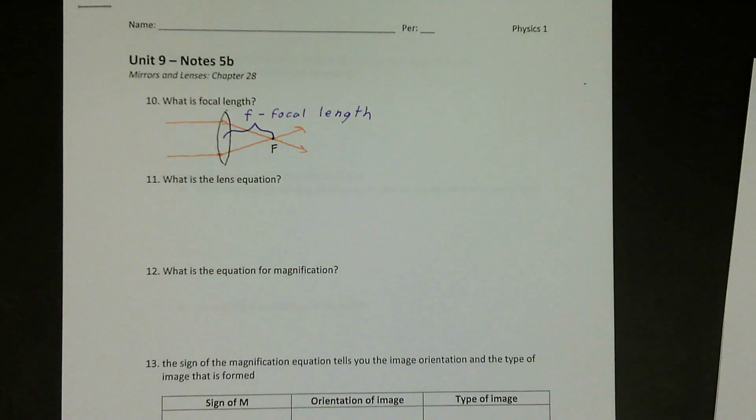So focal length is just your distance away from the lens, how far away it is. That's all it is. Just how far away are you from the lens, for the focal point. So that place where the light gets focused, how far away is that from the lens or the mirror? But we're going to be sticking with lenses for solving these problems.